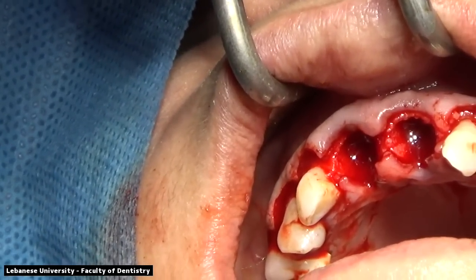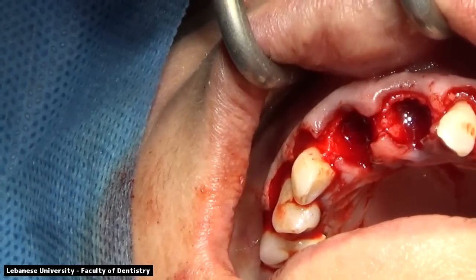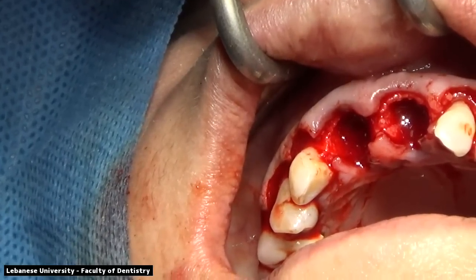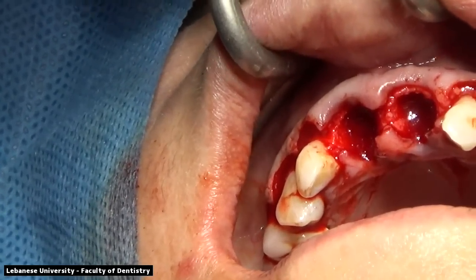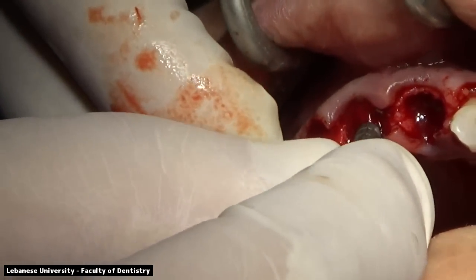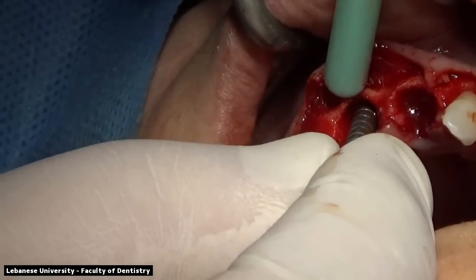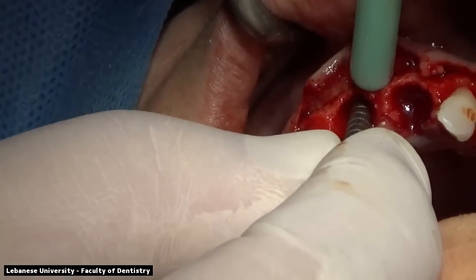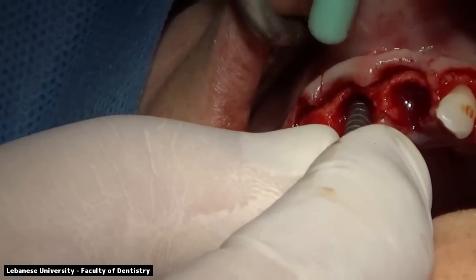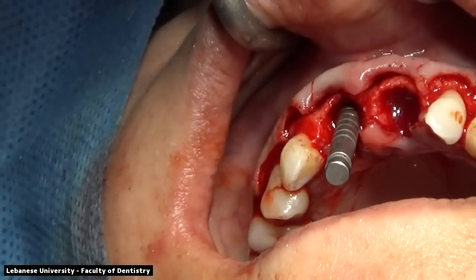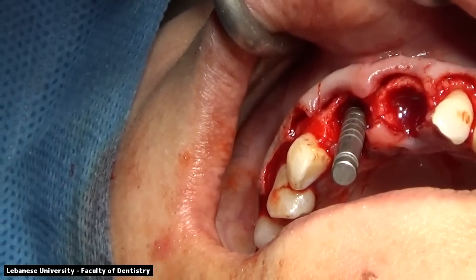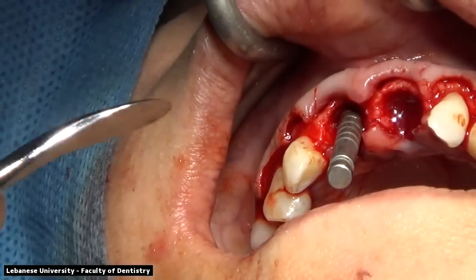So what we're doing now is we're using the guide to check if we're going to place a 4.1 millimeter implant, or we're keeping it as a 3.3 millimeter implant. After placing our guide, we noticed that we do not have enough gap between the buccal and the implant to place the bone. So to prevent the collapse of the buccal plate of bone, we decided to keep it at a 3.3 diameter implant.